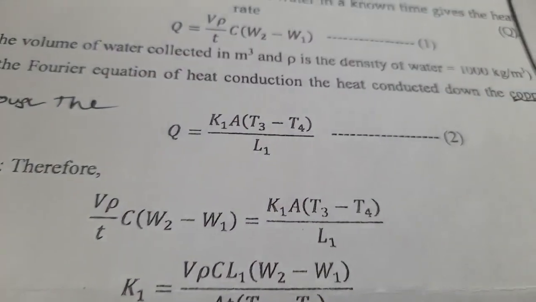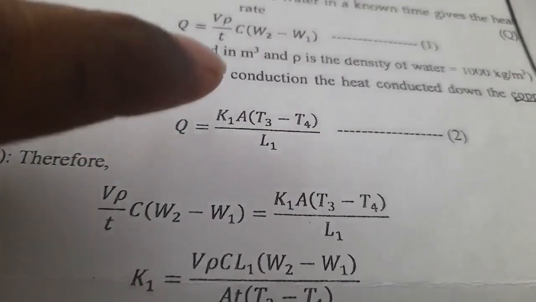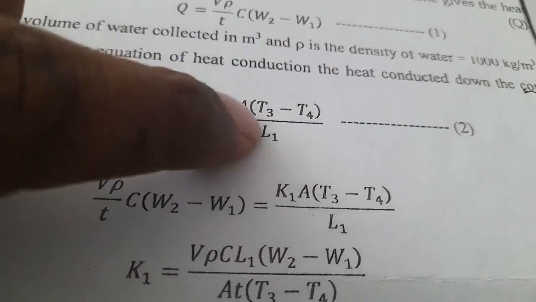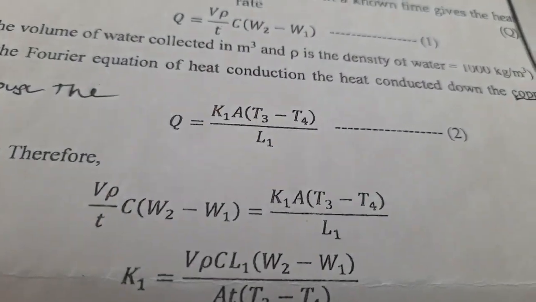And what is the Fourier equation? You know the Fourier equation, right? That is K, which is the thermal conductivity, times the cross-sectional area, times the temperature difference, divided by the distance between the temperature points.